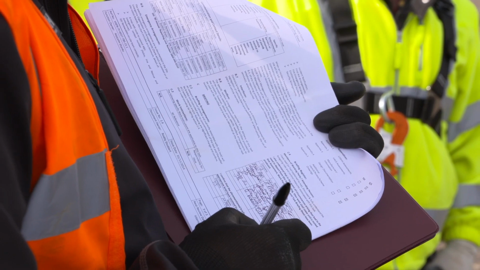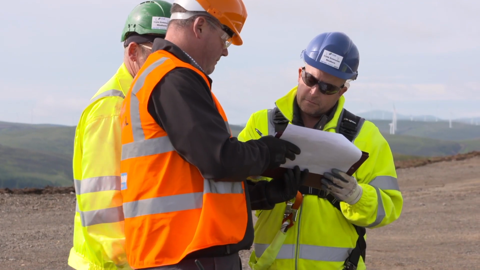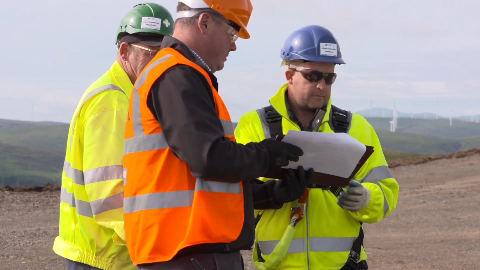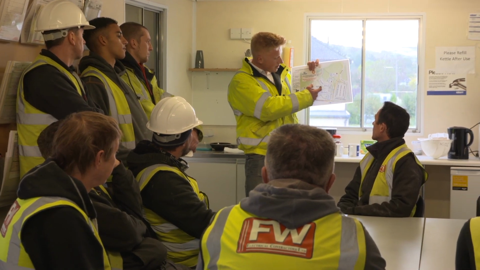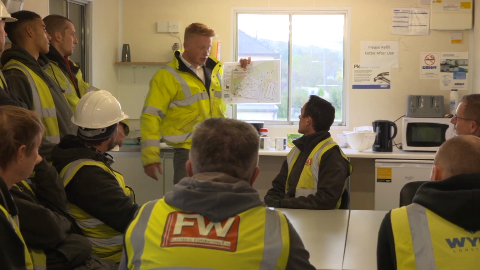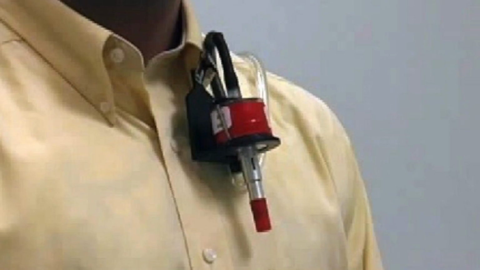Finally, you must review the controls you've put in place. Don't just assume the controls are working. It's often a good idea to discuss the project with those doing the work to find out what the problems really are and what solutions might work. If the work still seems dusty, you may need to carry out dust exposure monitoring.